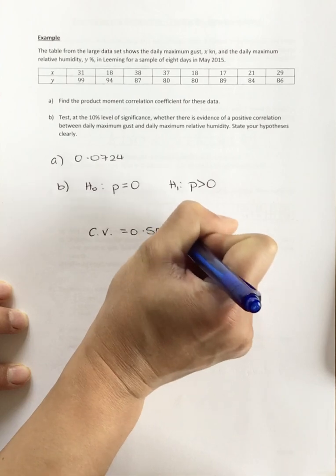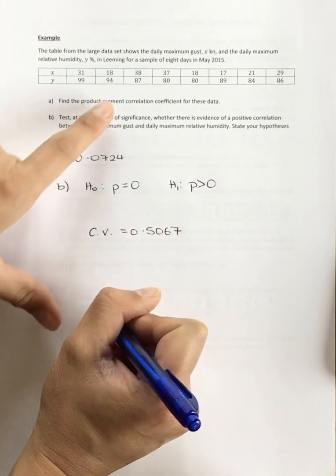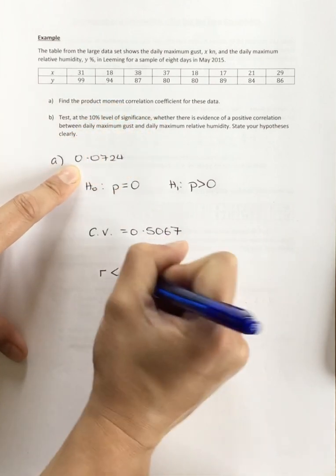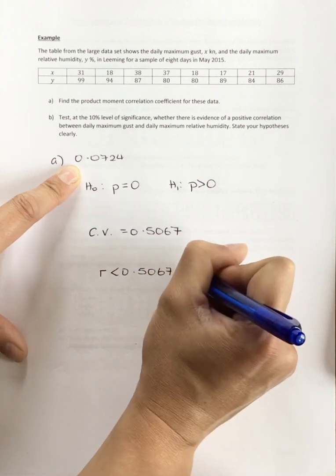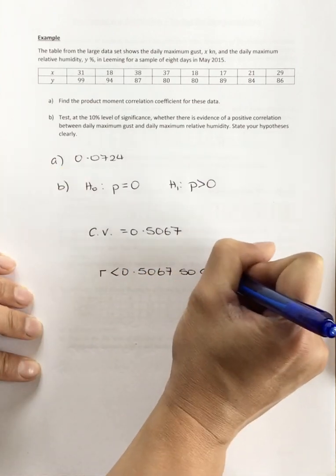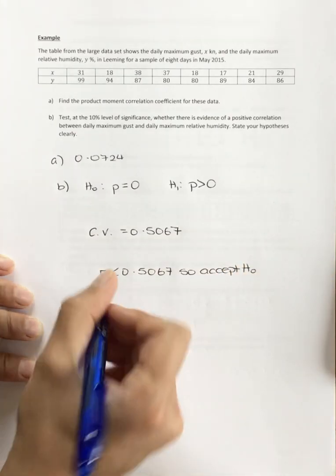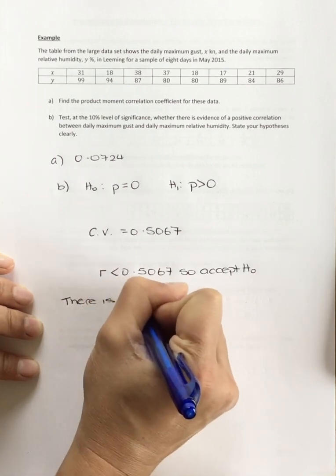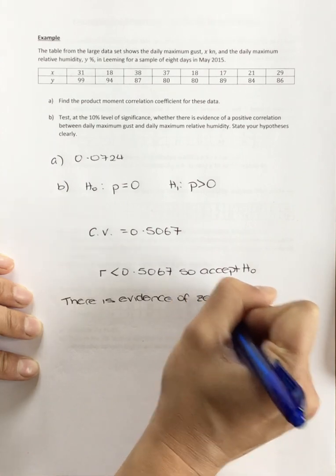So our product moment correlation coefficient for the data, r, is less than that critical value. So that means we accept the null hypothesis and there is evidence of zero correlation.